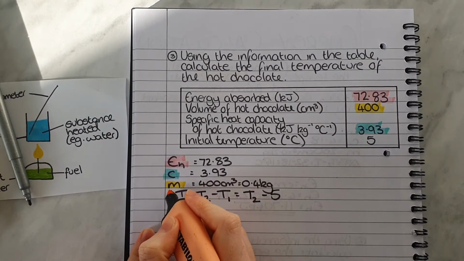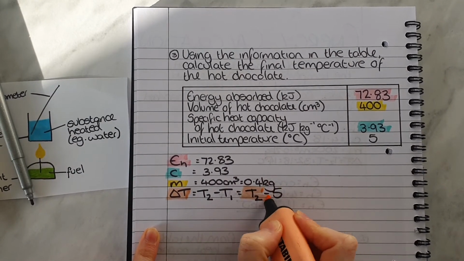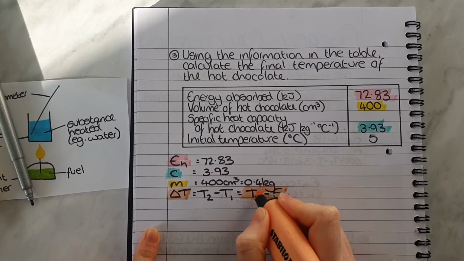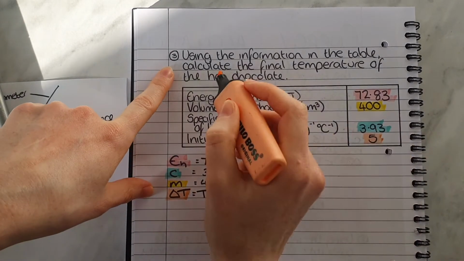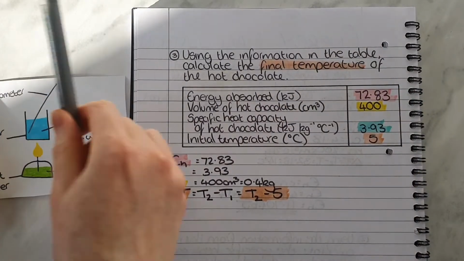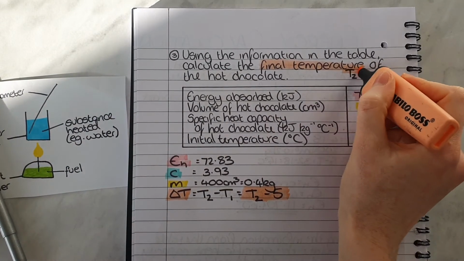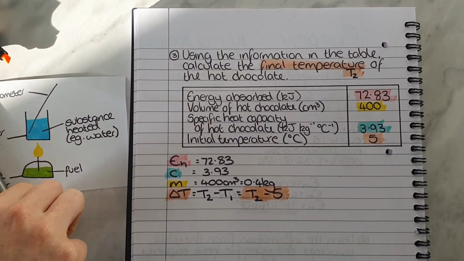So you'll see, yes, I'll highlight delta T. Actually, my final answer is what's been asked. Calculate the final temperature, which is your value for T2. So you'll see there will be a wee extra step involved.